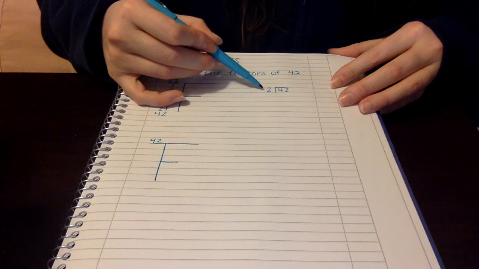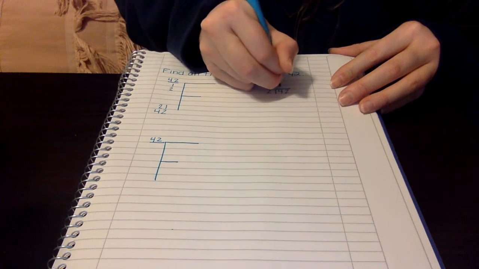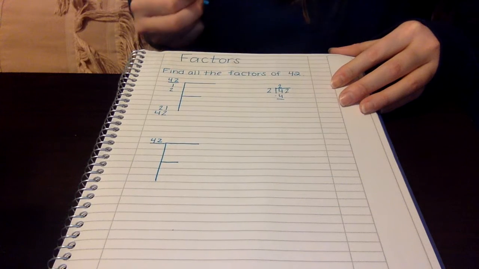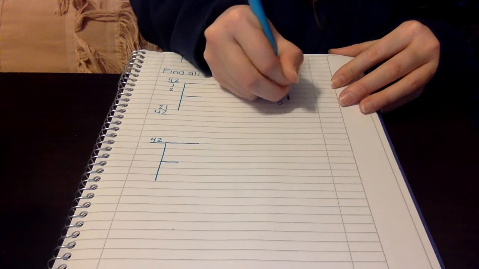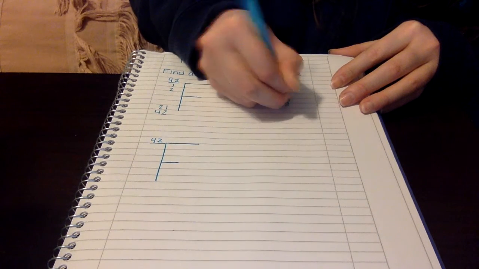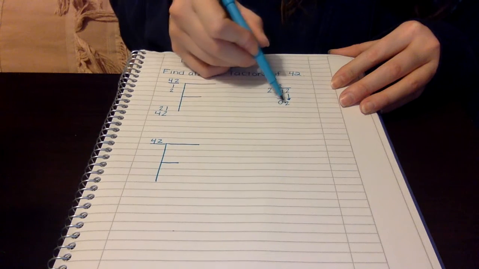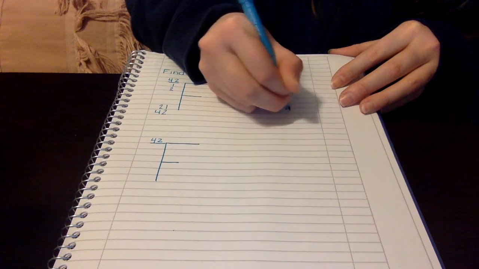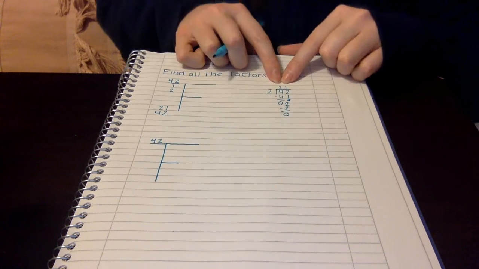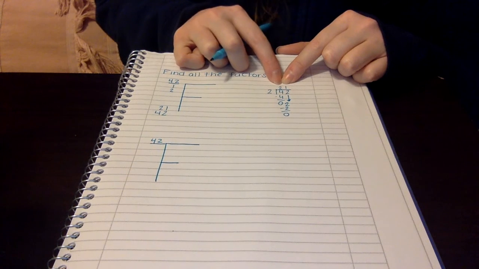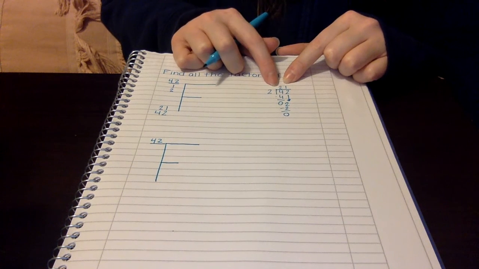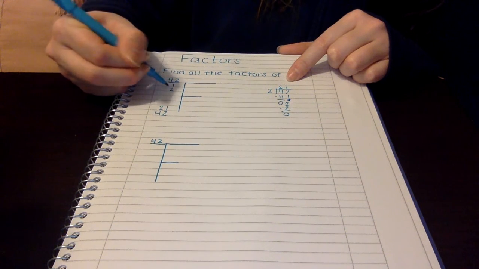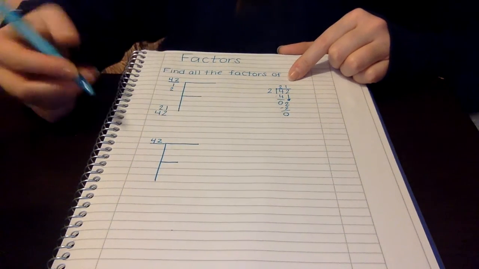So I ask myself, how many times will 2 go into 4? It goes in twice. 2 times 2 then gives me 4, which I can subtract out. 4 minus 4, of course, is 0. I'm going to bring down my 2. Now I ask, how many times will 2 go into 2? It will go in 1 time. 1 times 2 is 2. Subtract it out, and I'm at 0. My quotient there is 21. What that means is that if I multiply 2 by 21, I'm going to get 42. So there's another factor pair, 2 and 21.